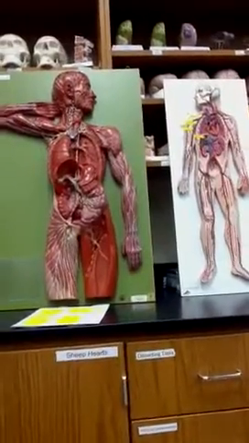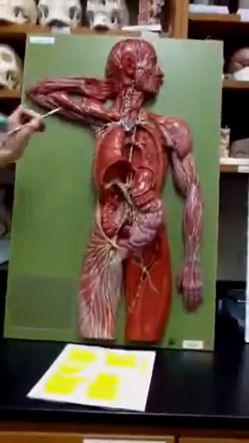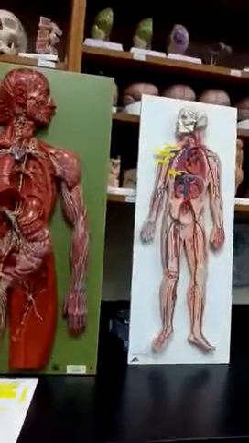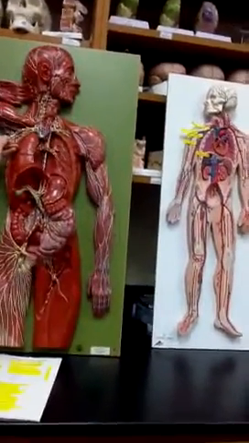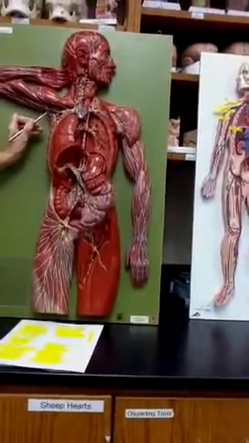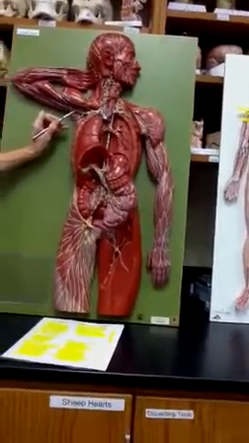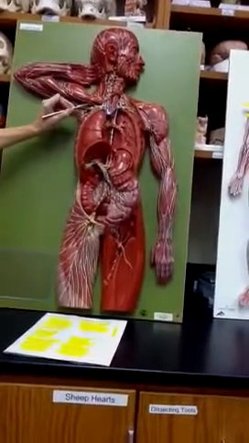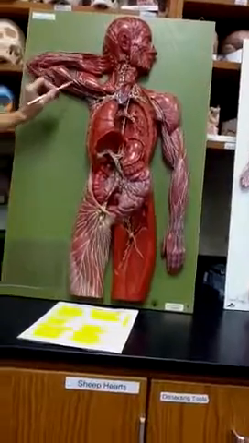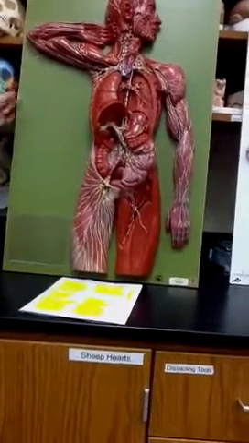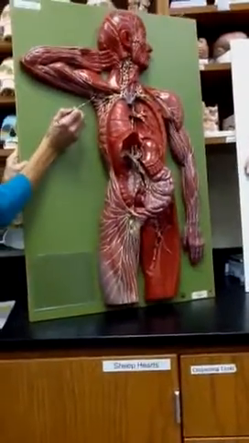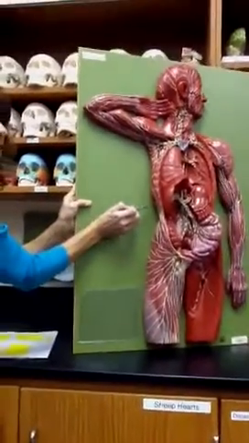All right, so on this one, look how nice it is. What's this blue one right here? Subclavian vein. Good, Sherry. And then what do we call this one right under the armpit? Axillary vein. Now, can you see this one coming up? Cephalic. Very good. And then over here, can you see this one? You guys can probably barely see it from where you're at. Let me turn it a little bit.